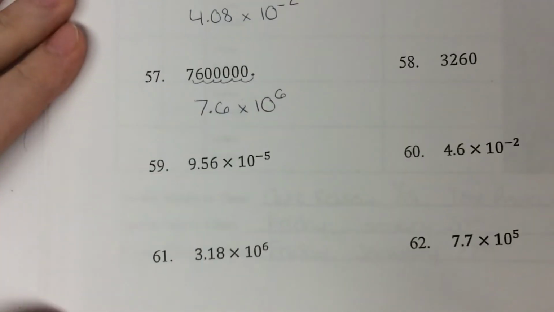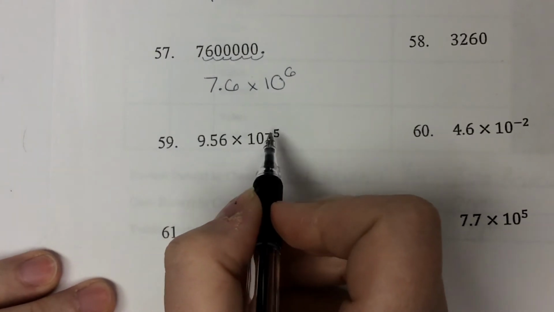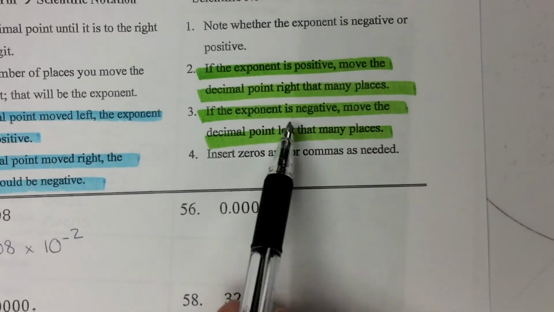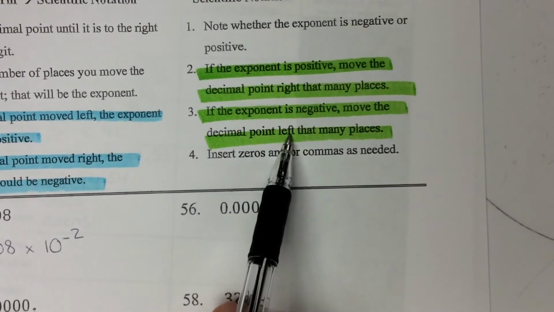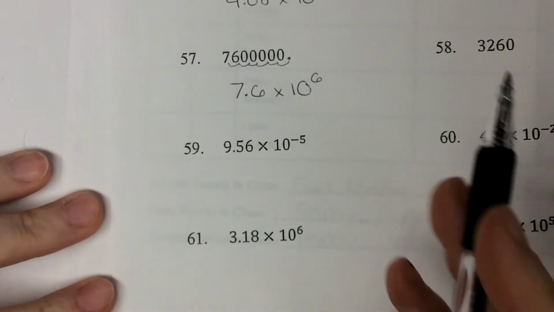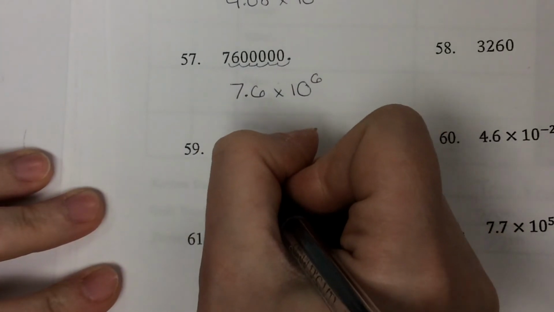Okay. Number 59. 9.56 times 10 to the negative 5th. Okay, now this one's in scientific notation. I want to write it in standard form. All right. So I need to note whether my exponent is negative or positive. For this one, it is negative. So that means if it's negative, I need to move it to the left that many places, meaning whatever the exponent is. All right. So my exponent is 5, so that means I'm going to the left this way 5 places.